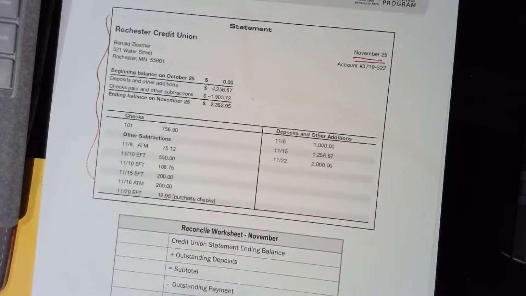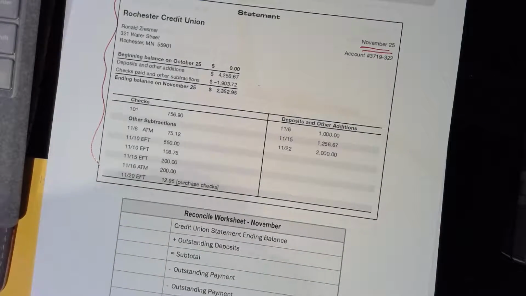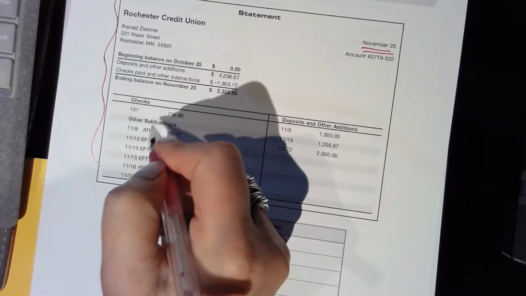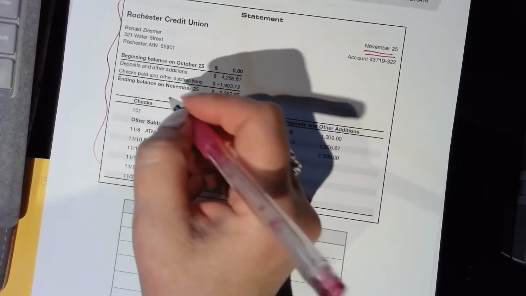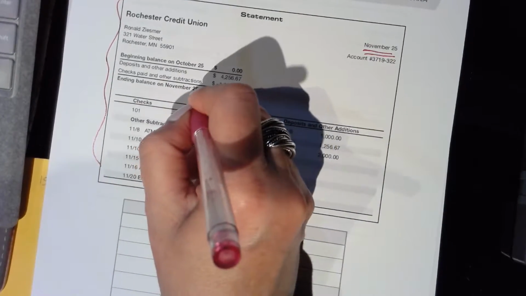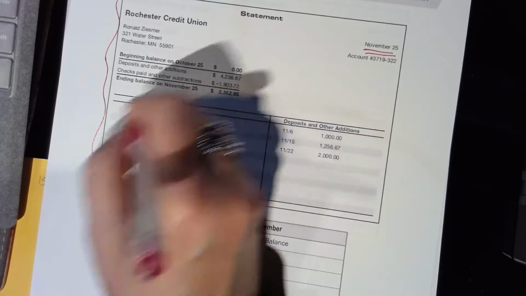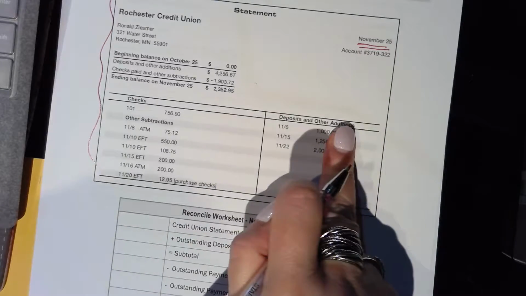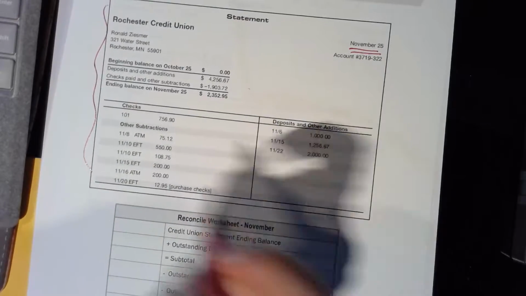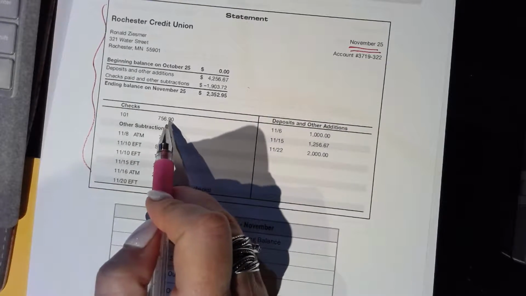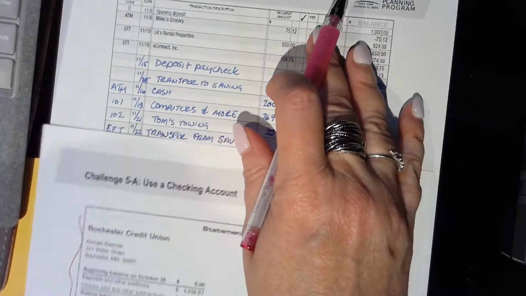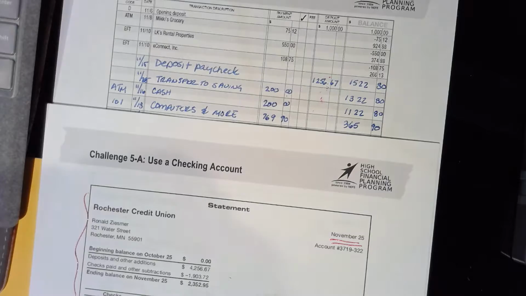Okay, what do I do with this statement? There are 7 steps. So my first step is to say, do I agree with what the bank says happened? Everything here is things that the bank said happened. The bank says that they cashed check number 1, $756.90.